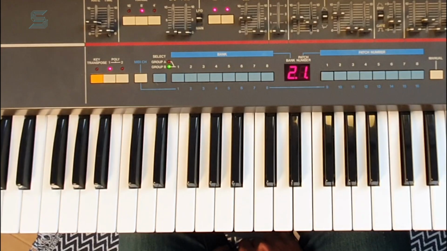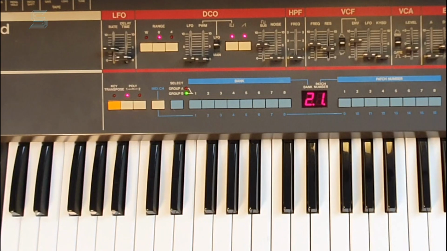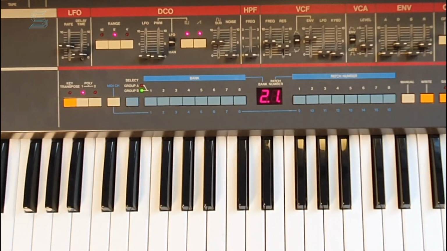That's it, we've got through all the functions of the Juno 106. Well done on achieving full mastery of the instrument. So the question is, what are you going to do now that you're a Juno master? Well, here's what I think you should do. You're an artist, right? So let's make some art.